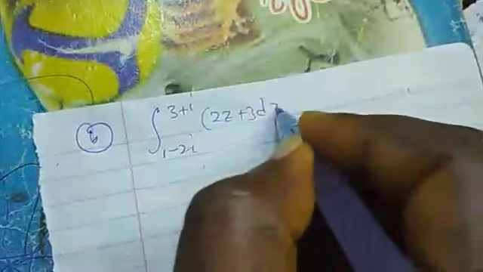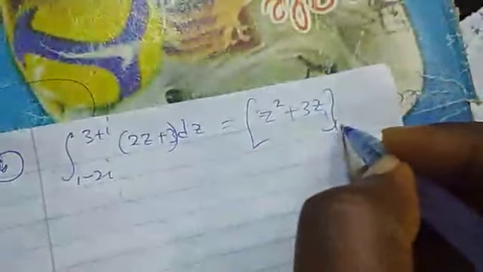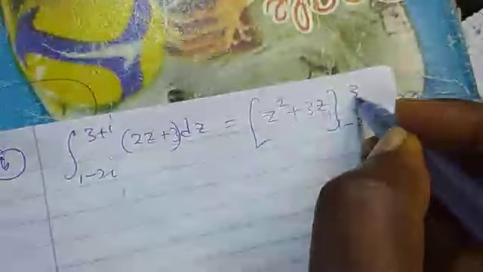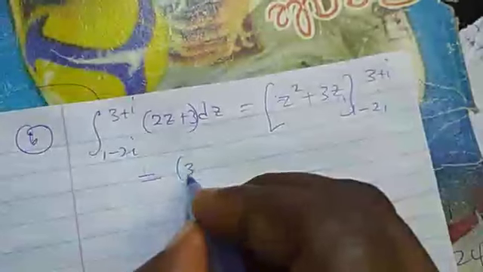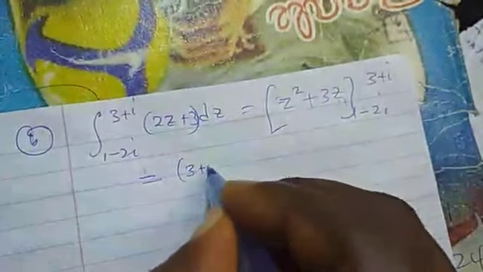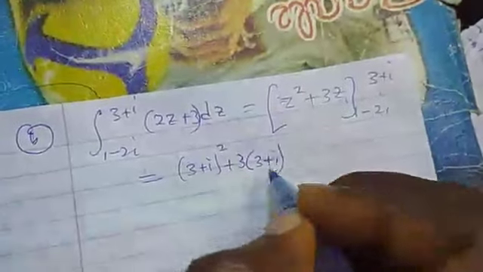What is given in B is the integral from 1 minus 2i to 3 plus i of 2z plus 3 dz. If you integrate, that gives z squared plus 3z, from 1 minus 2i to 3 plus i. This gives 3 plus i squared plus 3 into 3 plus i.